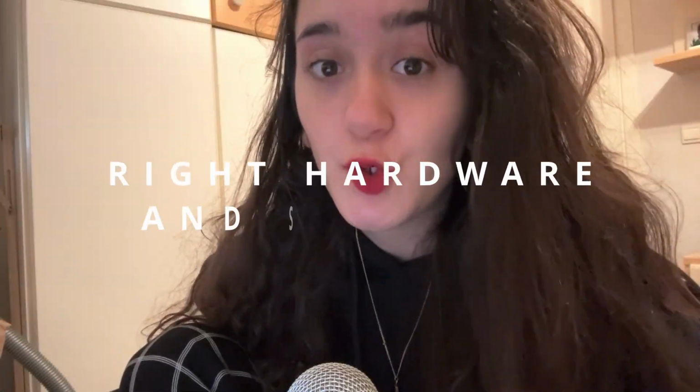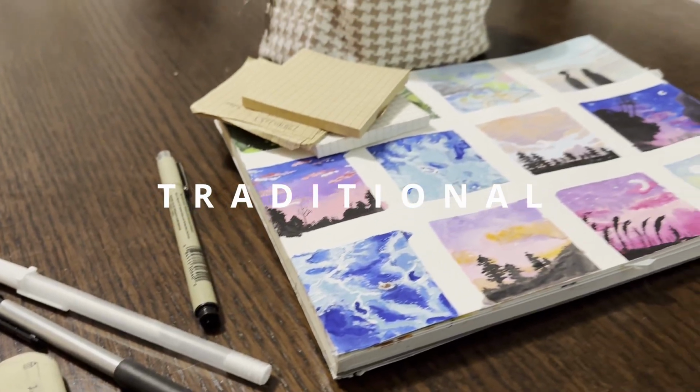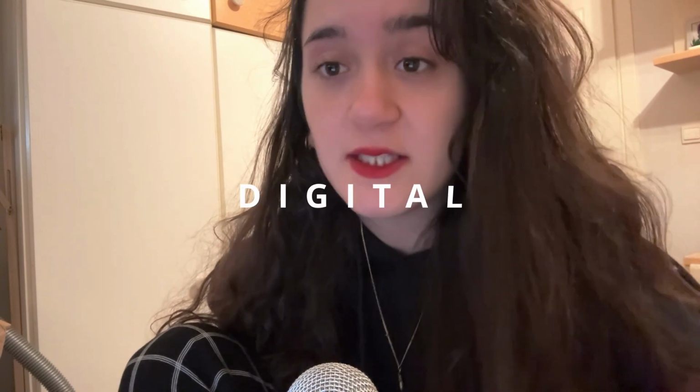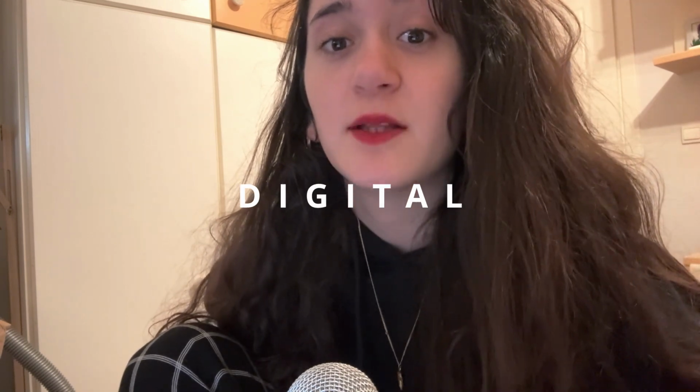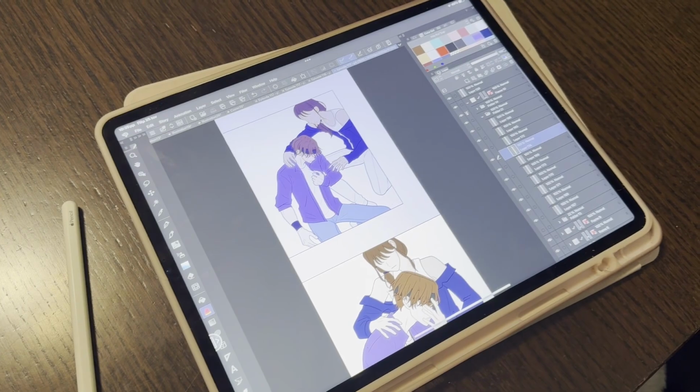Before you begin anything, make sure you have the right hardware and software to actually do it. For traditional, you probably need a scanner and just regular pencils, pens and paper. A lightbox would also help. For digital, the materials are probably a little bit more expensive, but it's worth it. A simple graphic tablet would work for a beginner as well. You just need to have a working PC or a laptop, and a display tablet would suit someone who is more experienced, but it definitely makes your life easier.